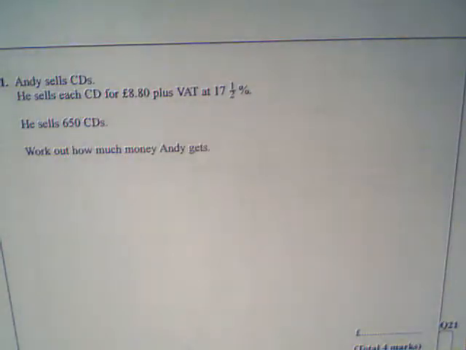Andy sells CDs. He sells each CD for £8.80 plus VAT at 17.5%. He sells 650 CDs. How much money does Andy get?